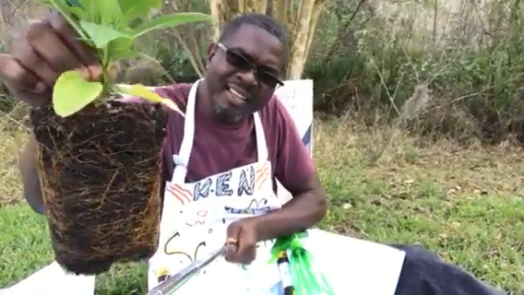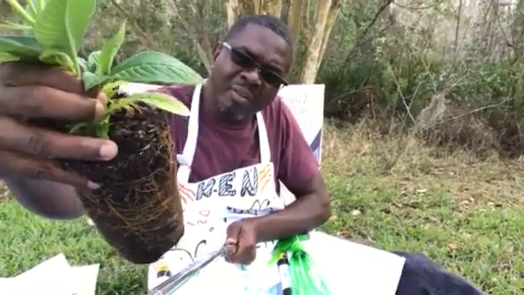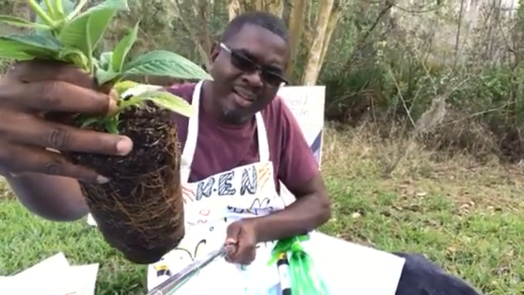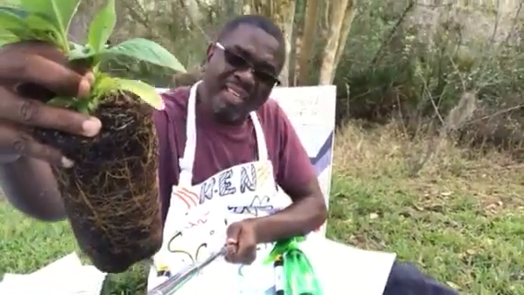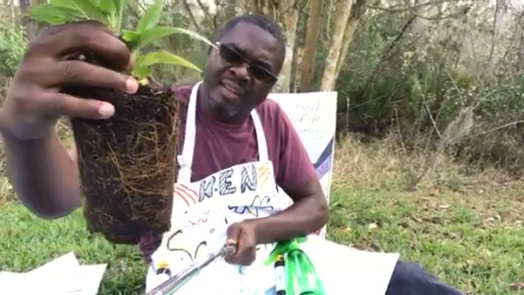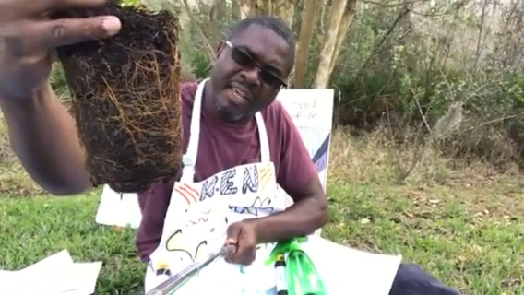As you can see, the top of the soil of the plant itself is more of the O, which is a mixture, and then you see some roots here, and it's a soft texture.